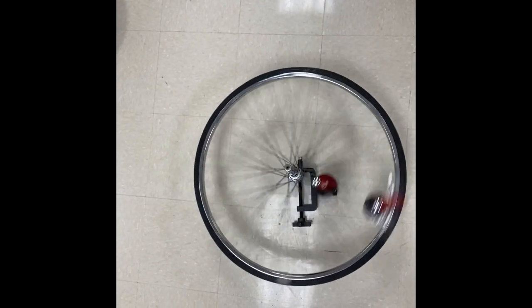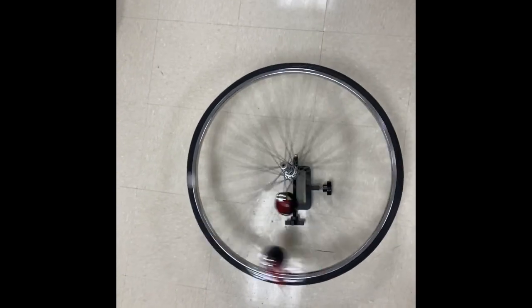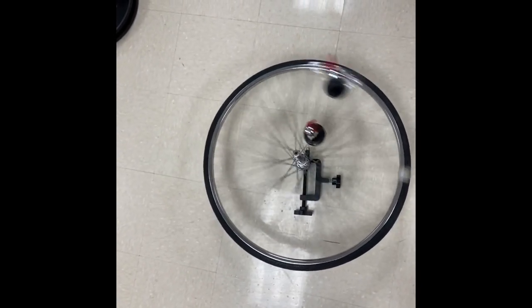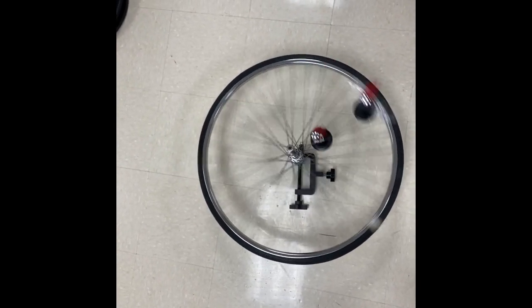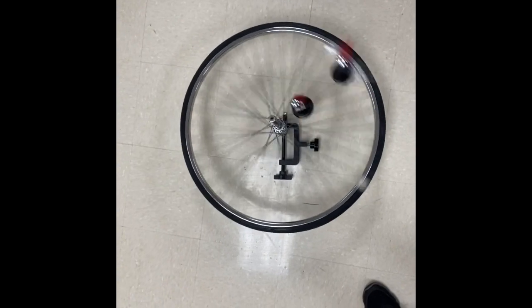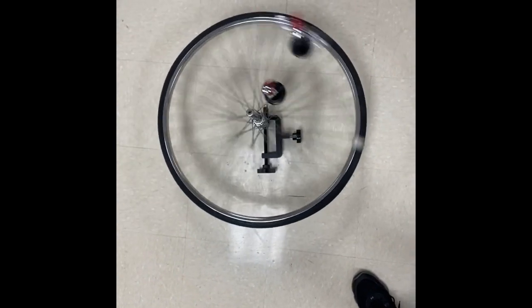Again, both of the pom-poms have the same angular velocity. They're sweeping through the same number of radians or revolutions in a given amount of time, but they have different linear velocities. So in this unit, we're going to learn to convert angular displacements to linear displacements, angular velocities to linear velocities, and angular accelerations to linear accelerations. We're also going to talk about what causes a rotation.